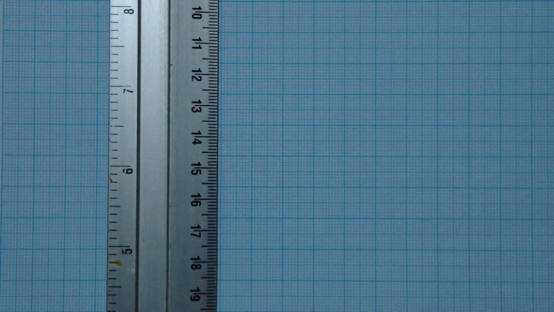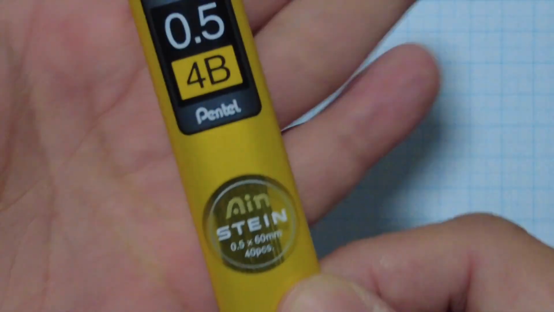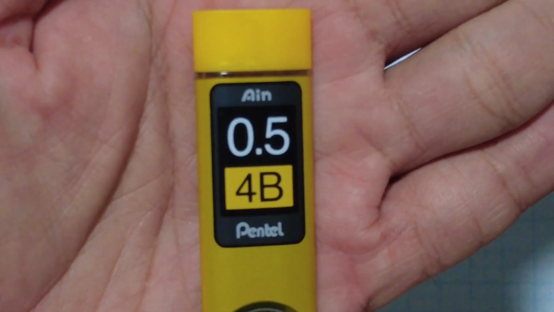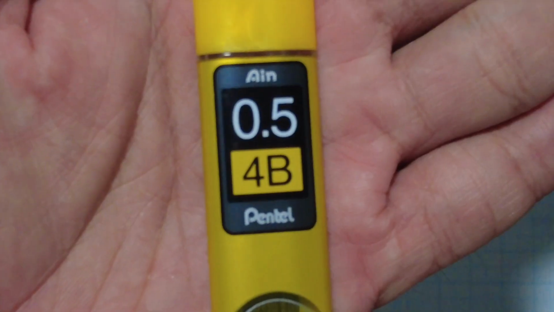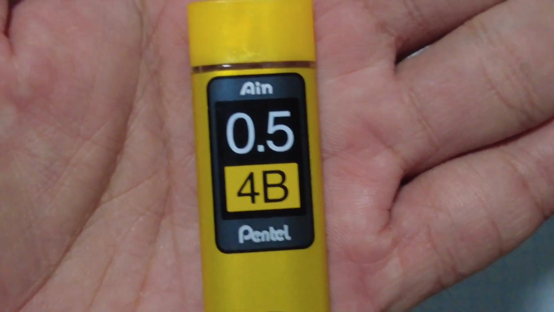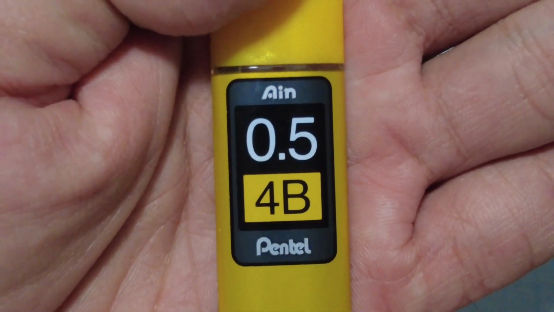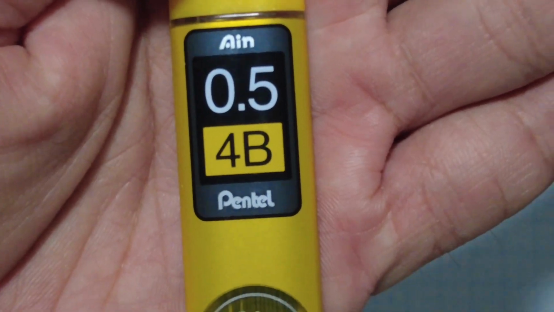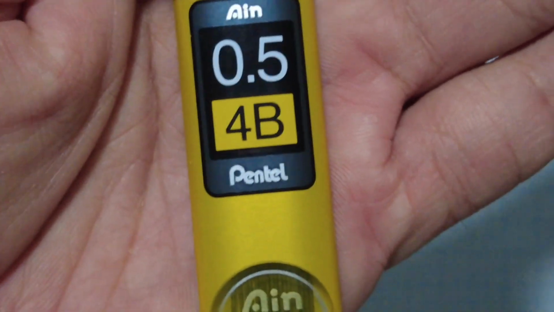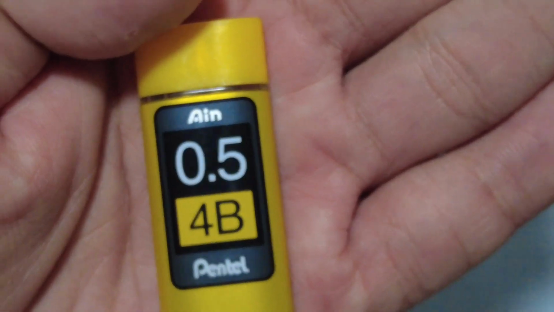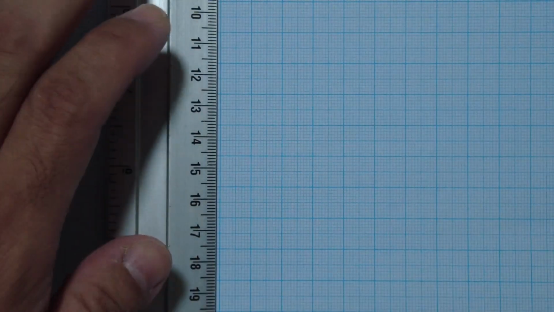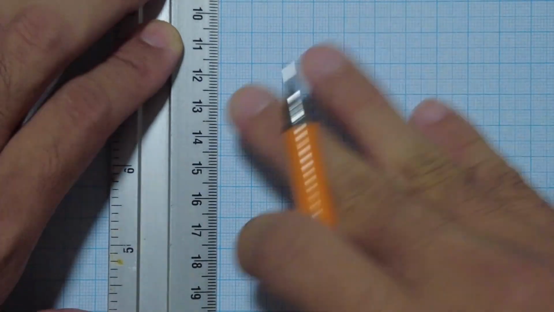On top of that, another stationery that you can buy to help you draw your graph easily is a higher grade, or a darker pencil lead. What I have here is a 4B. So it's darker. I don't have to use too much force to draw. I just need to lightly draw over the paper and it'll be very clear.